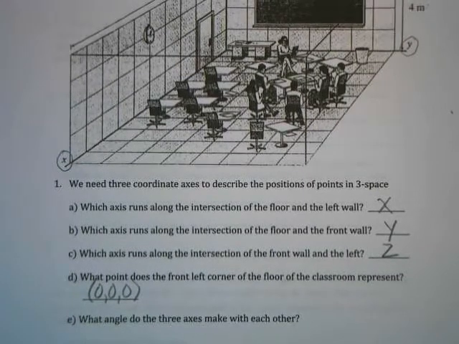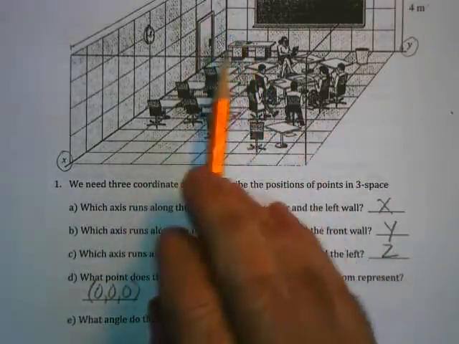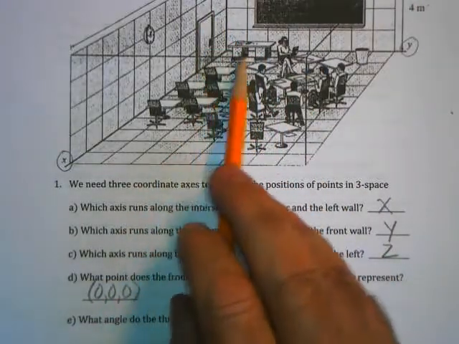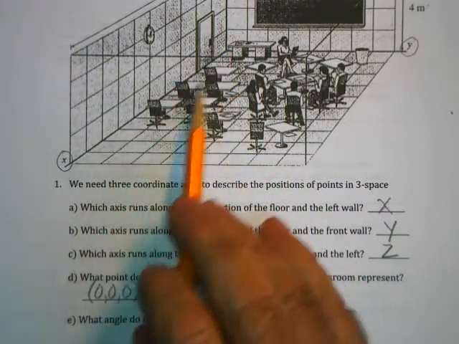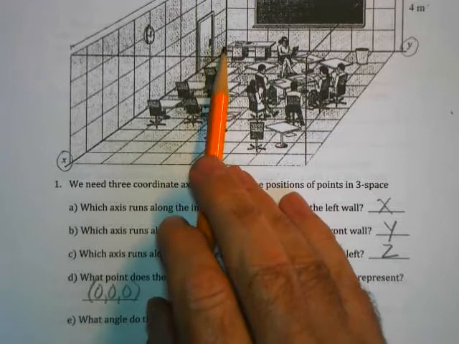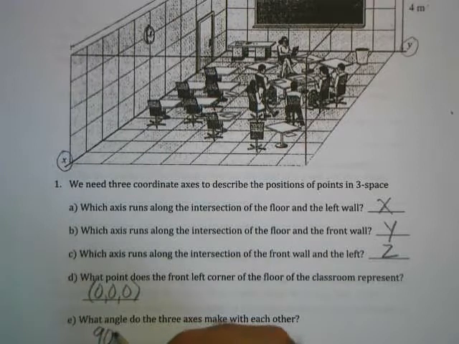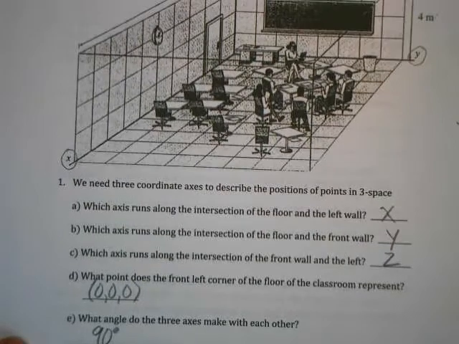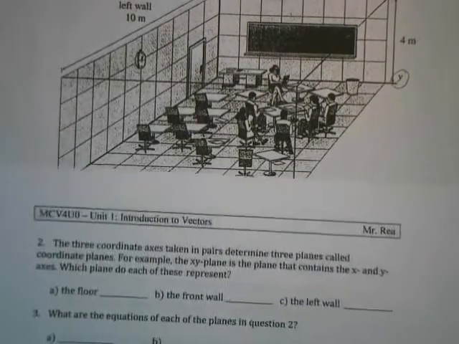Okay, what angle do the 3 axes make with each other? You can definitely see the z and the y-axis, they make a 90 degree angle. A little harder to see with the x-axis, but based on the angles that I'm drawing, you can also see that these should be 90 degrees also. So all of the angles of the axes meeting are 90 degrees. Okay, so we might want this around. Let's keep this handy.